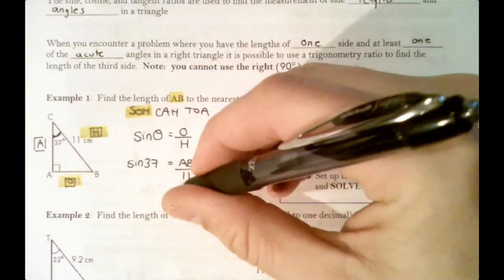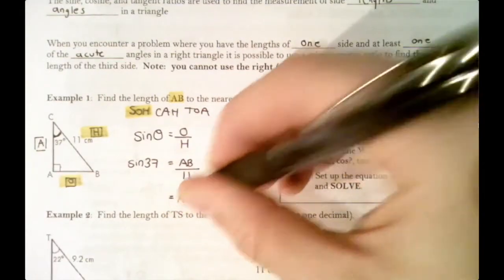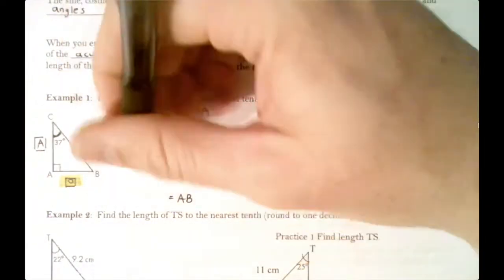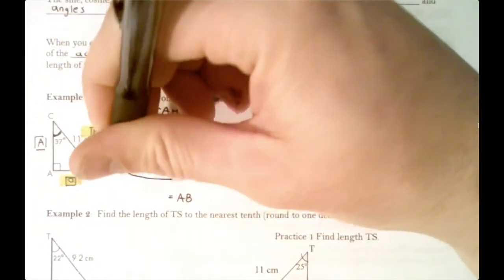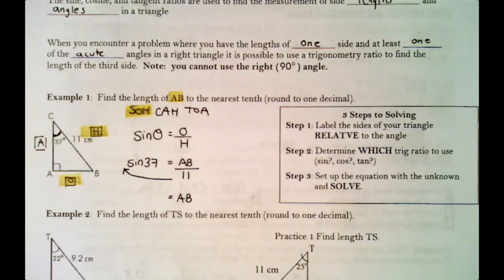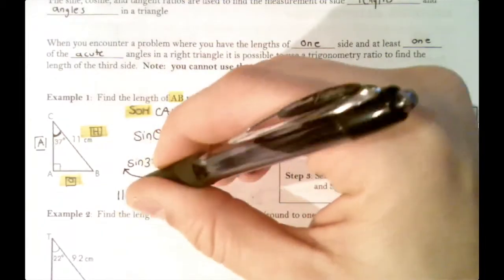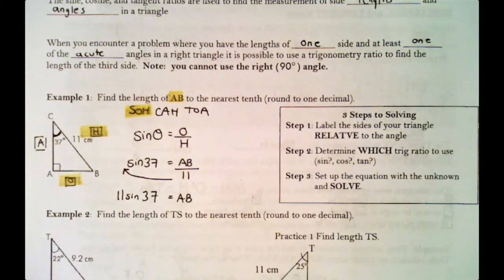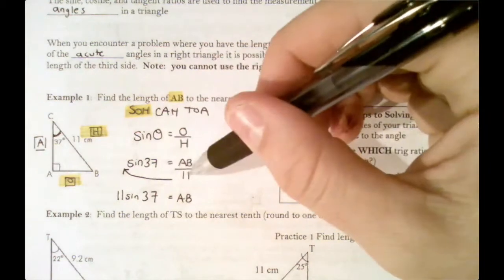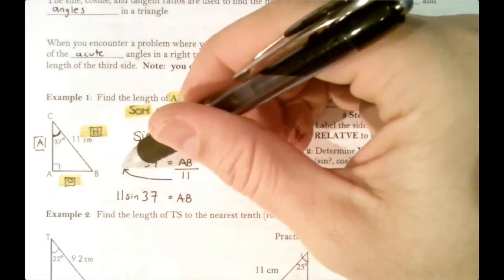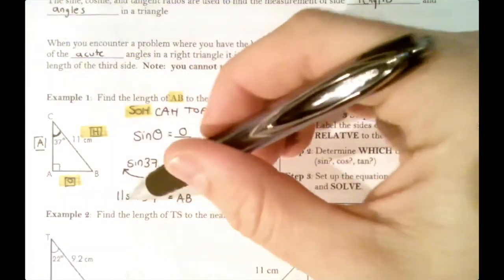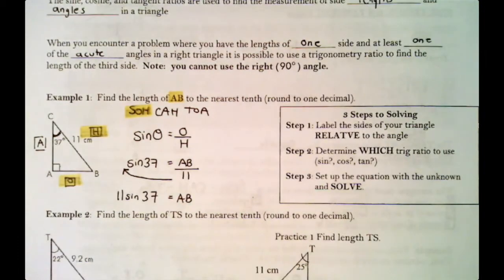To figure out what our side AB looks like, we have to do one step. And that's take this number on the bottom, bring it across to the other side and in front of sine. So it looks like this. They call this the Drake move because the number starts on the bottom and now it's here. So now we have 11 sine 37 equals AB.